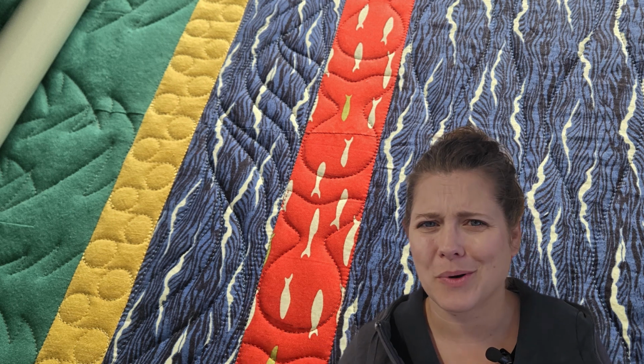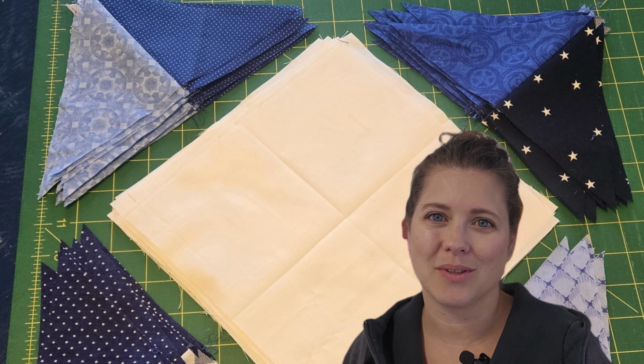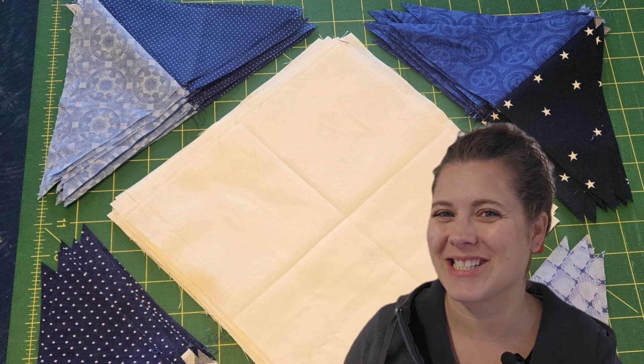This is a one block quilt. It's not terribly fancy. If you do want the pattern, I am going to link it below. With all that fluff out of the way, let's go stitch.